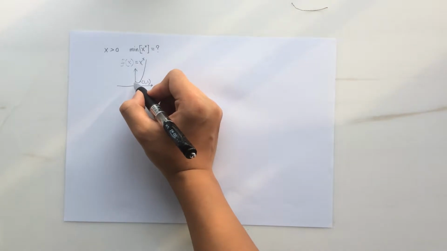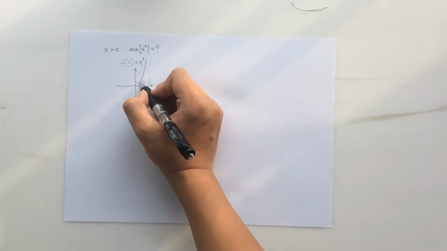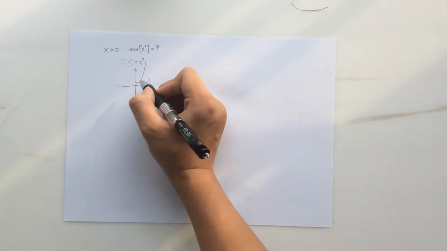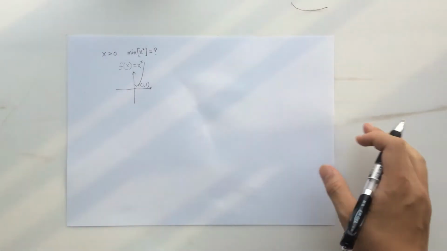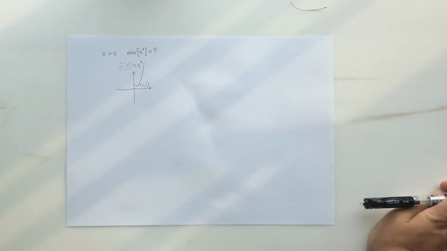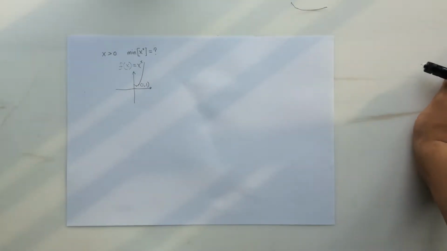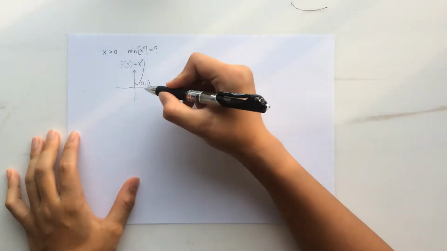Therefore, the minimum value is between 0 and 1. It's about here. At this point, the tangent line's slope, which is the derivative, is 0, and we want to find this point and calculate the minimum value.